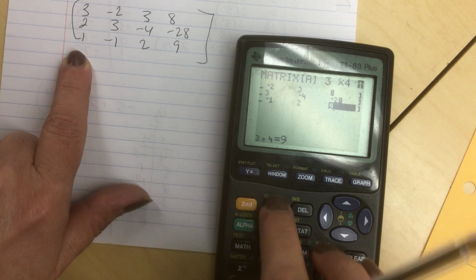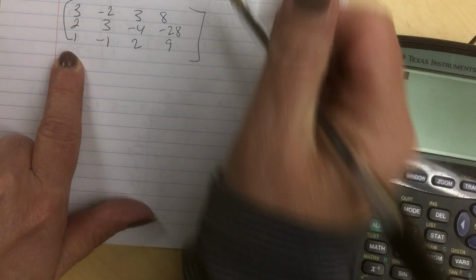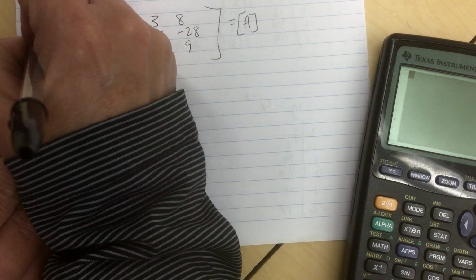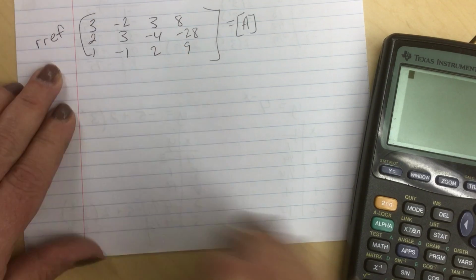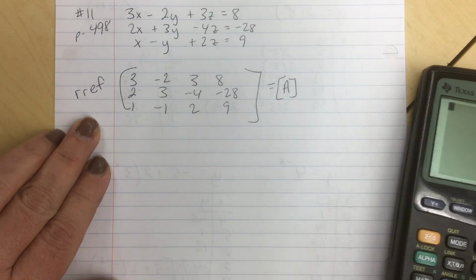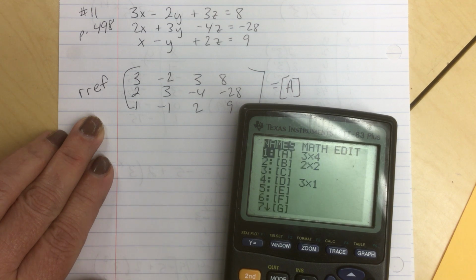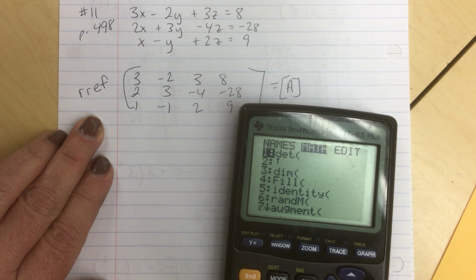Then I do second quit to get out of that. Now we called that matrix A. Okay, so now we're going to do something called RREF. It stands for row reduced echelon form. So you're going to do second matrix, and you're going to go over to math because we want to do something with math with this matrix.